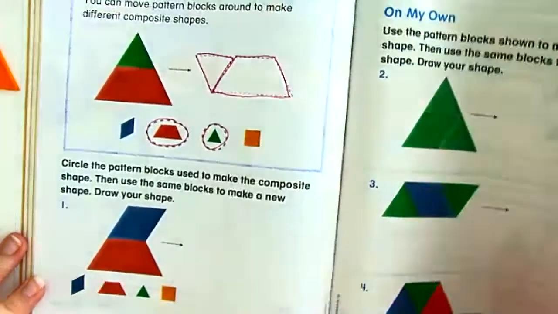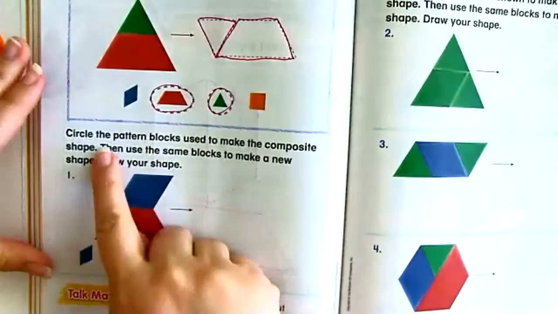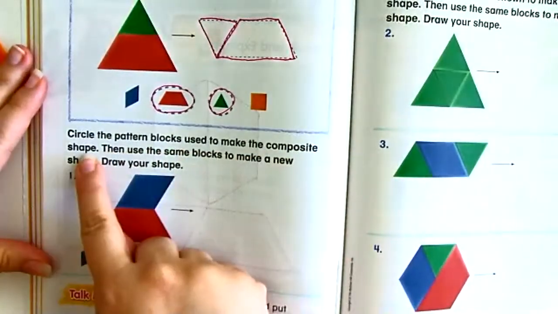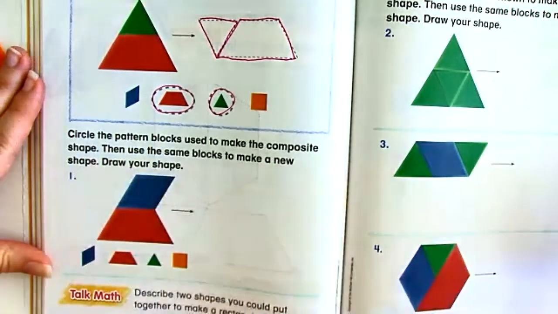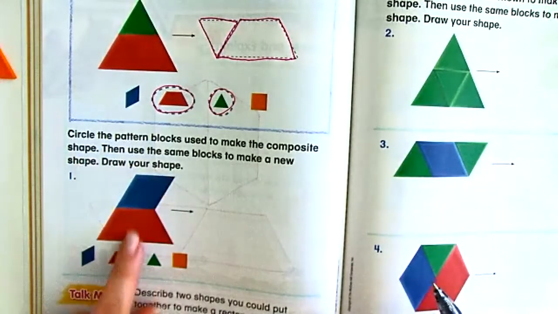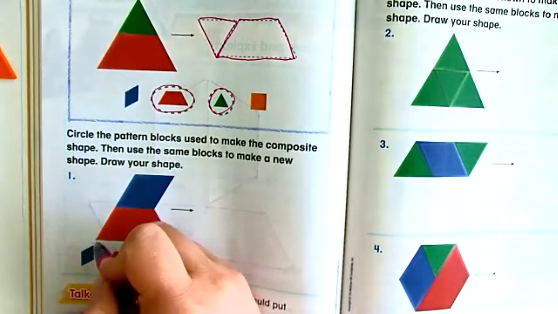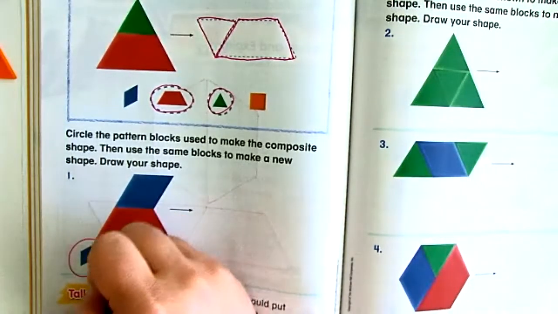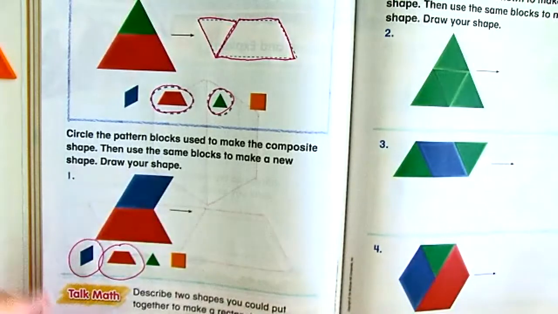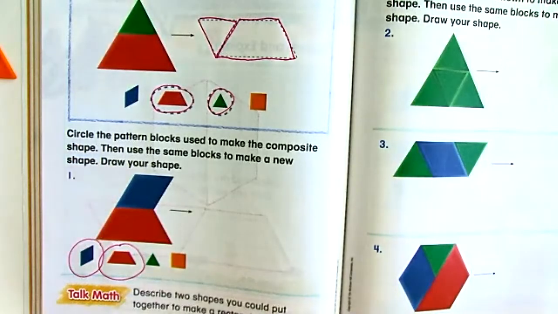We'll start number 1. We'll do this together. Our directions are to circle the pattern blocks used to make the composite shape. Then use the same blocks to make a new shape. Draw your shape. So first of all, we need to look at the composite shape they already have for us and identify the two-dimensional shapes they use. In blue, I see a rhombus. I'm going to circle the rhombus. And in red, I have a trapezoid. Let's circle the trapezoid.